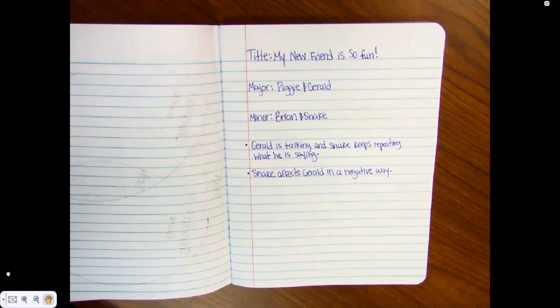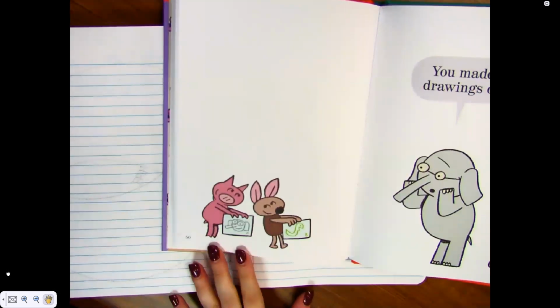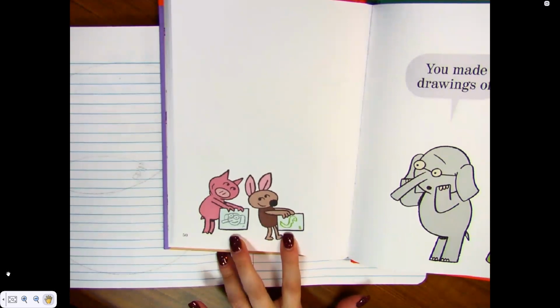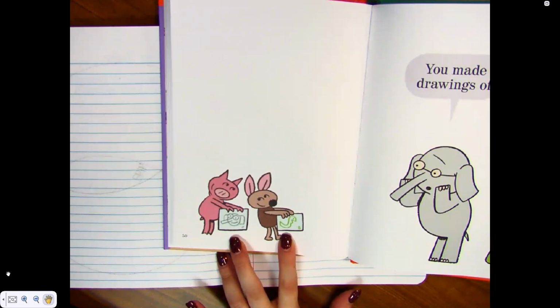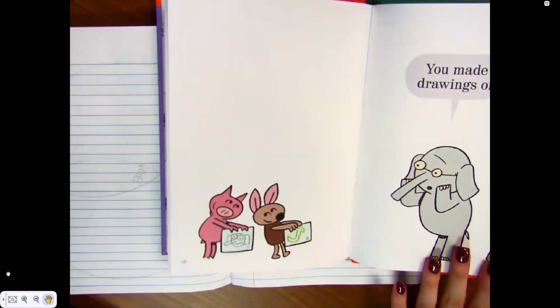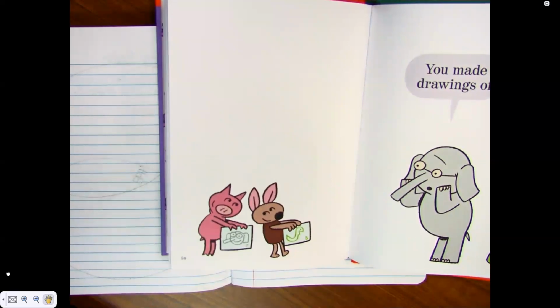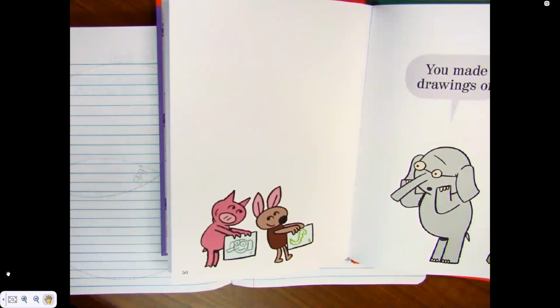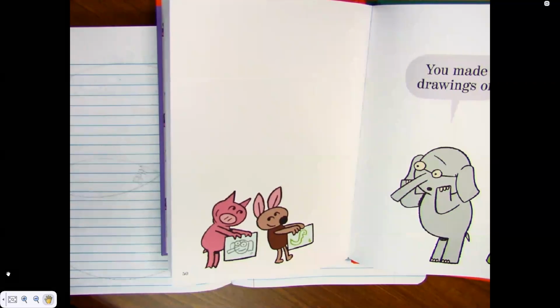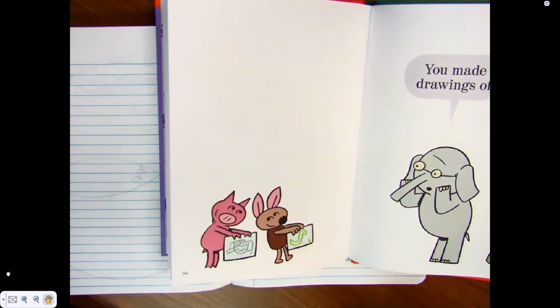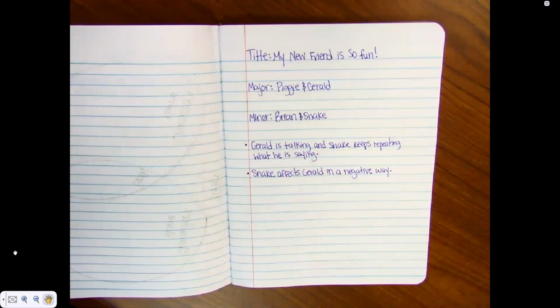The reason they affect each other in a positive way is because when they were together, they drew pictures of their best friends. They didn't draw pictures of each other. They drew pictures of their best friends. So then it made them feel good, right? They affected each other in a positive way because they weren't thinking about each other, they were thinking about Gerald and Snake. So Piggy and Brian affected each other in a positive way.